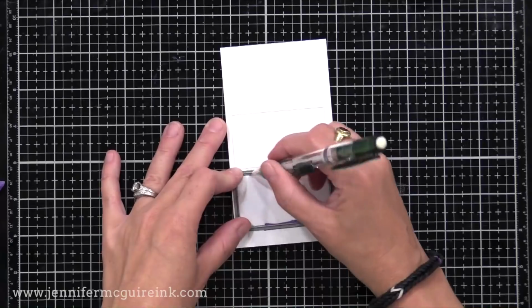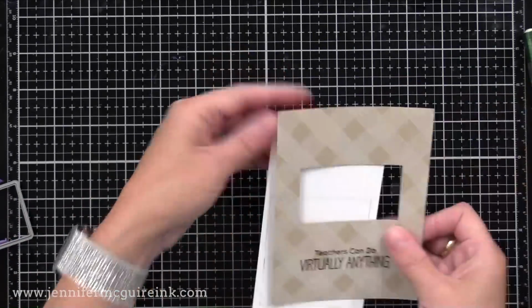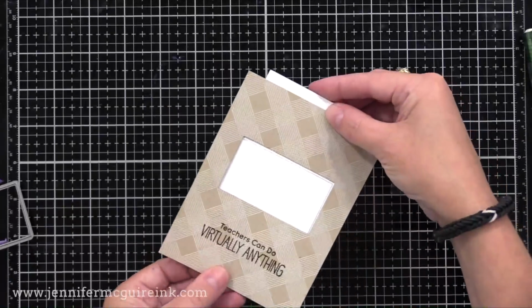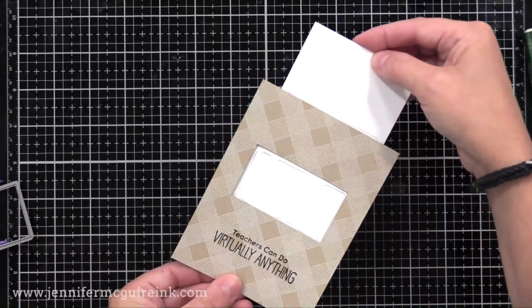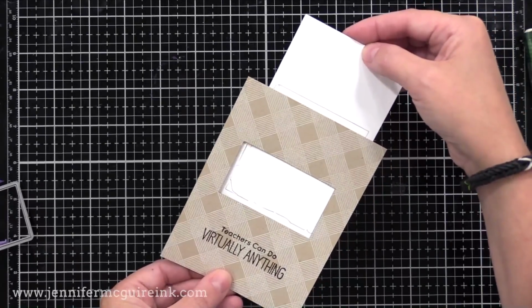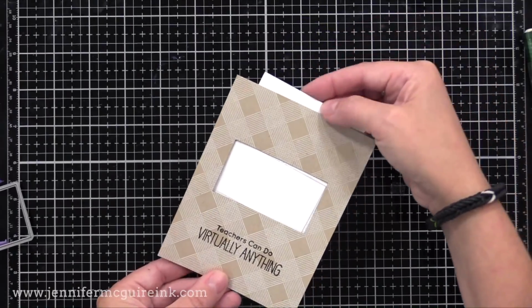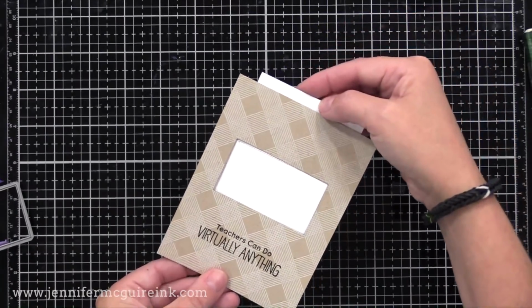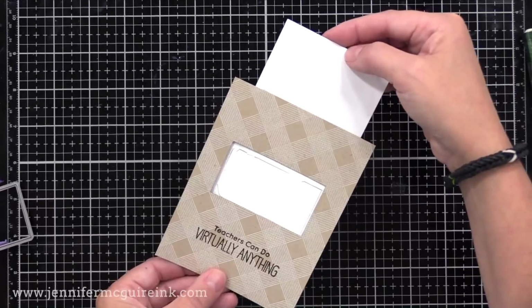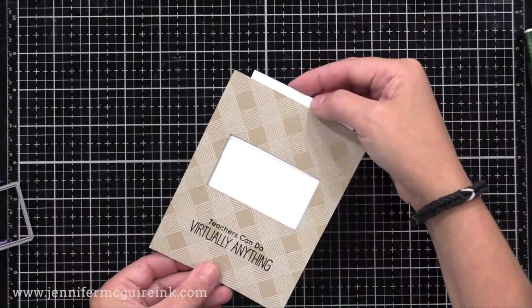Okay, so let's just test this out. I'll put it behind our craft piece, and you can see how here is the first window, and when you pull the top, it moves to the second window. I think tracing these windows is probably the hardest part of this, but really it's not that hard at all to do. You just want to make sure you choose a window die that gives you enough room to trace 2 of those shapes, one at the center of the white cardstock and one below it.